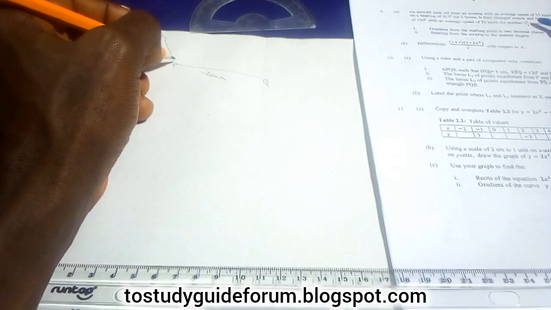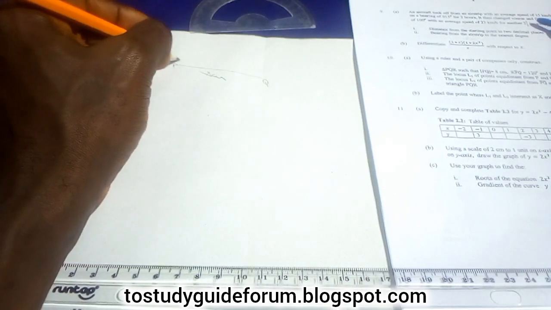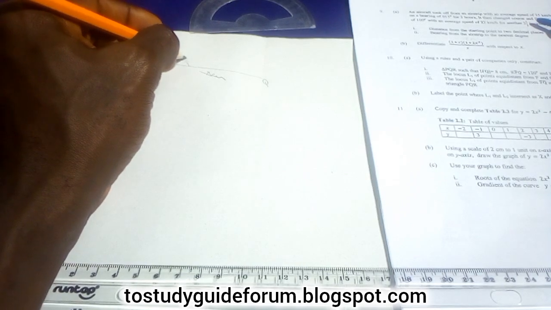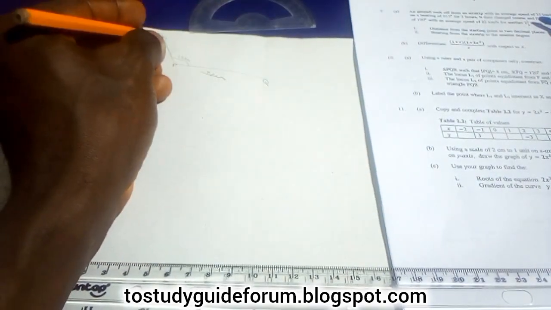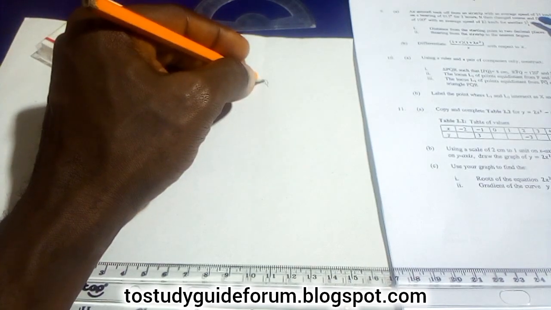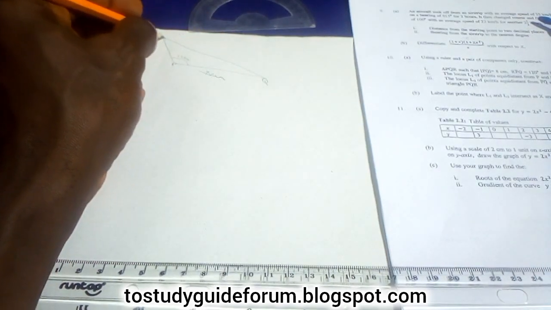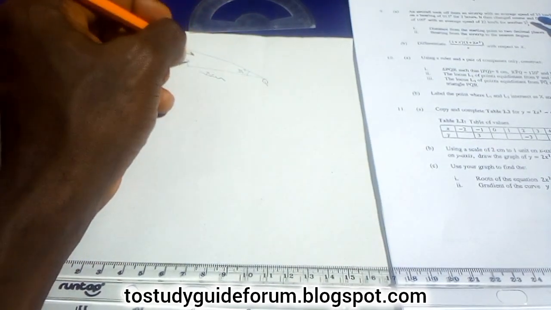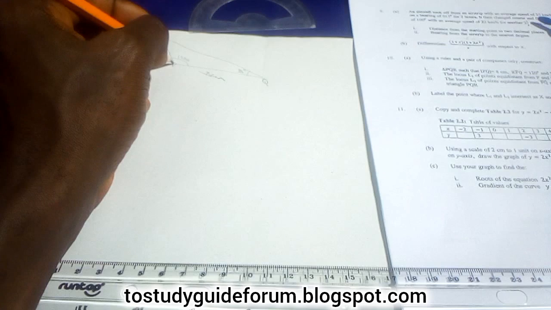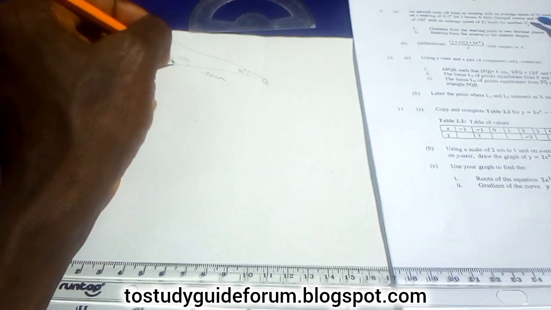They say that angle PQR is 120, and angle QPR is 30 degrees.